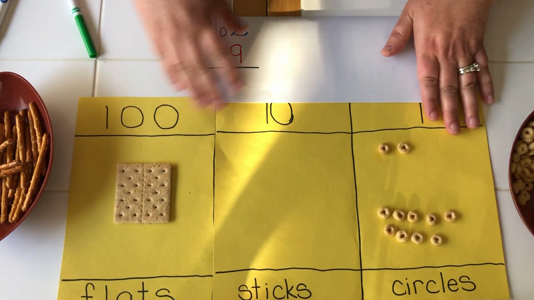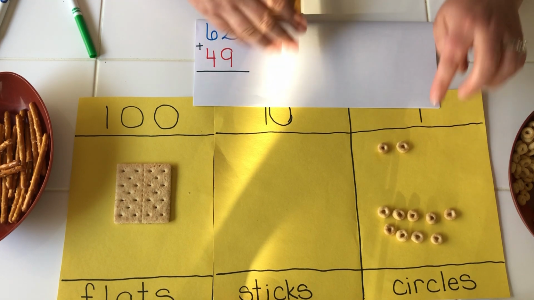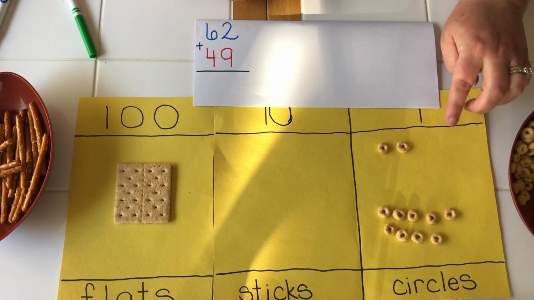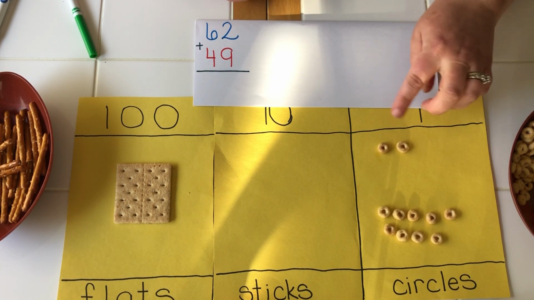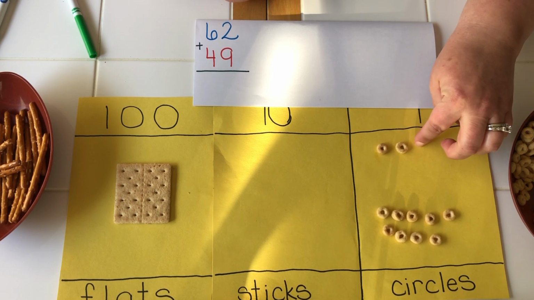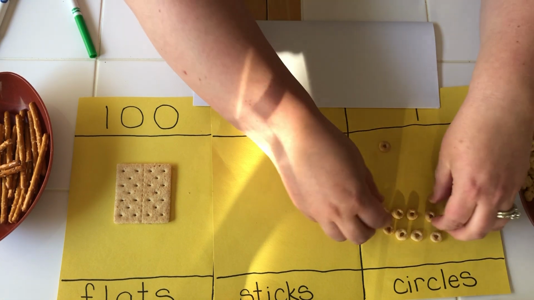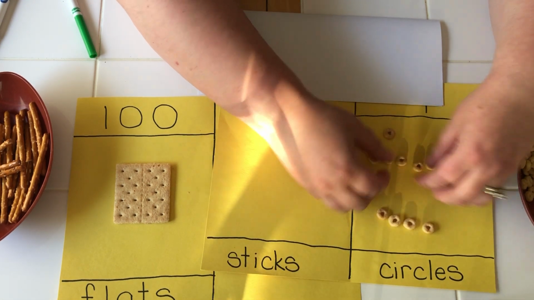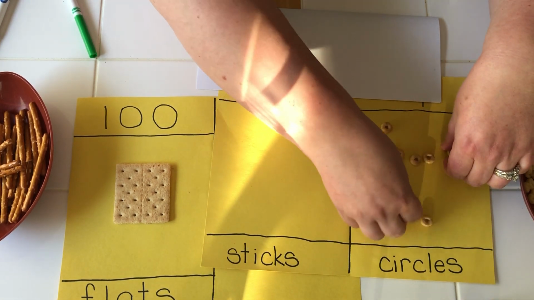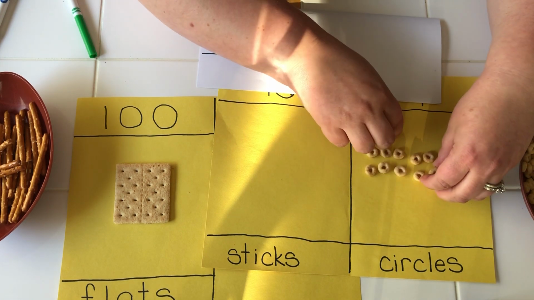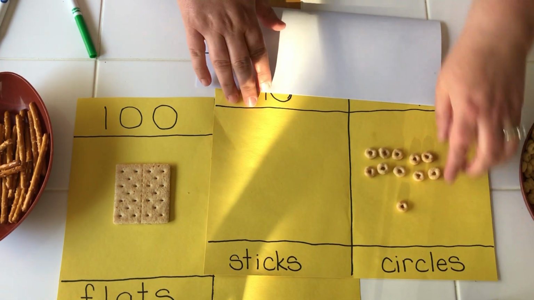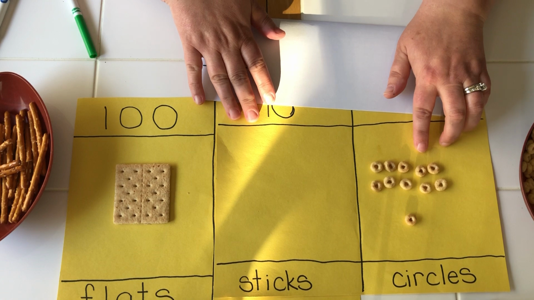Let's see what happens. Now I look over here and say, am I going to make a new 10? This one might not be as obvious because this looks very small. So let's see what happens when we move them together. So I've got my 5, 6, 7, 8, 9, 10, plus one more. I do have enough for a new 10.